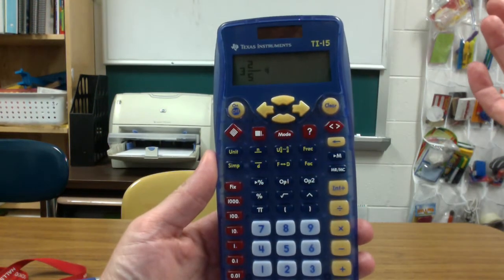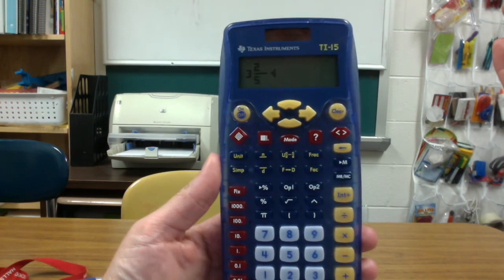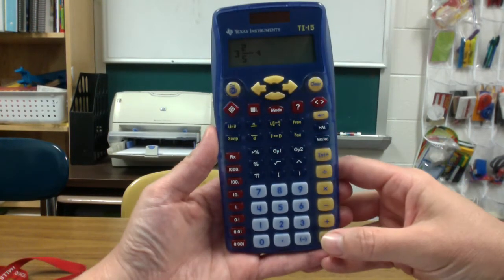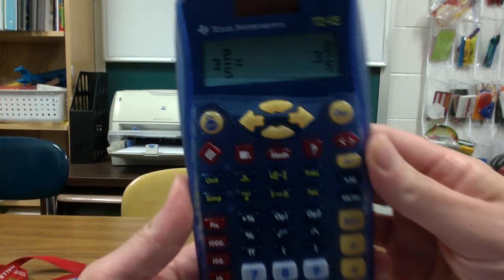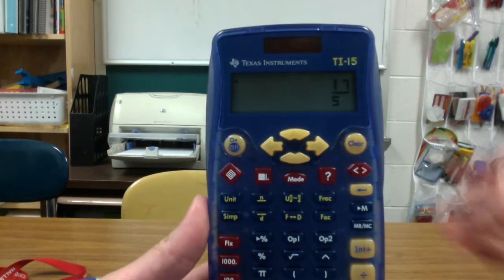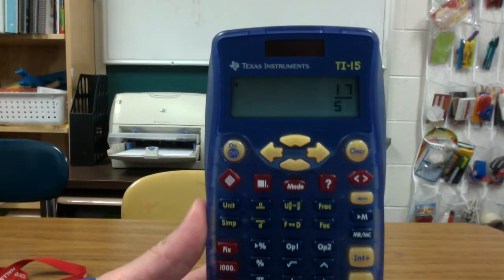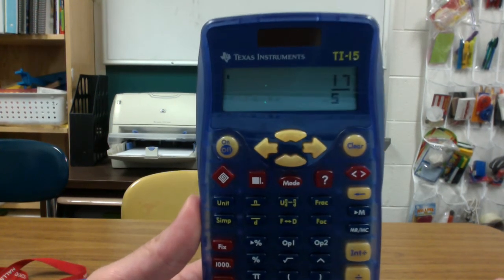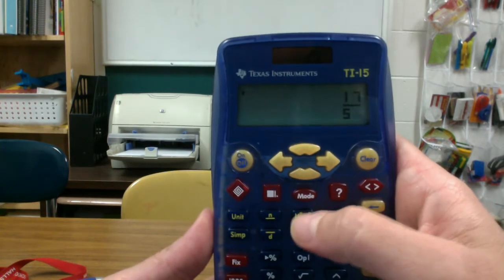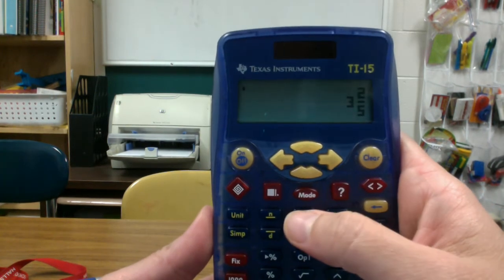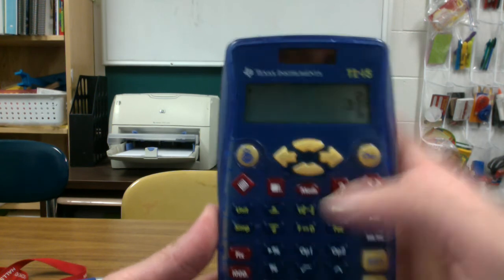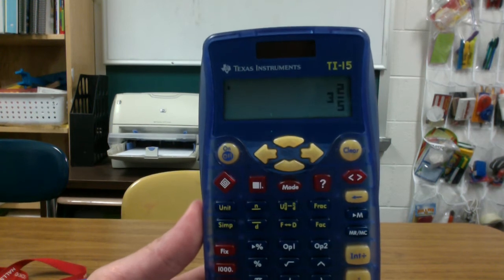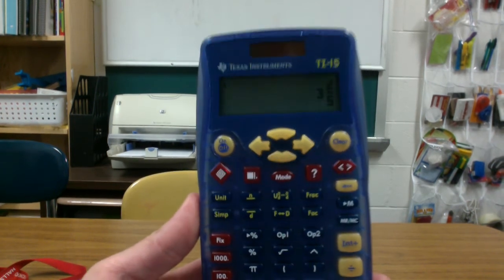So I hit that button and nothing happened. But if you remember when we were talking about changing fractions to decimals, we want to hit the enter first. And now I'm going to hit that. And it changed it to 17/5. If you remember our example that we started with, we said 3 2/5 is equivalent to 17/5. If I hit the button again, it changed it back to 3 2/5, back to 17/5. This button right here changes mixed numbers to improper fractions or improper fractions to mixed numbers.